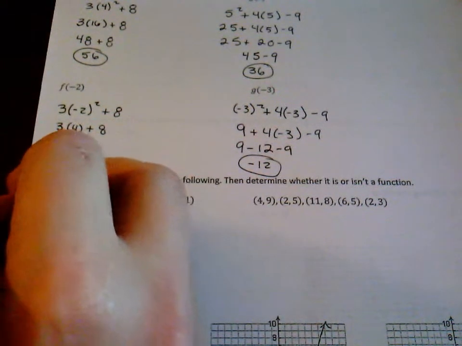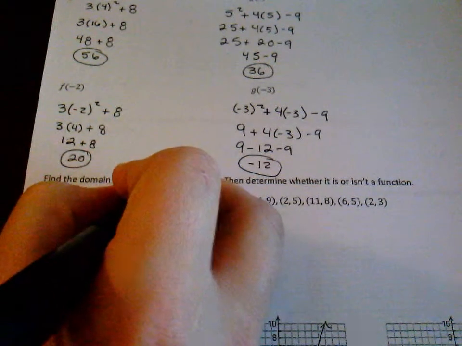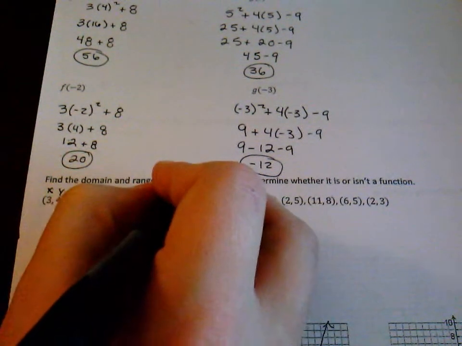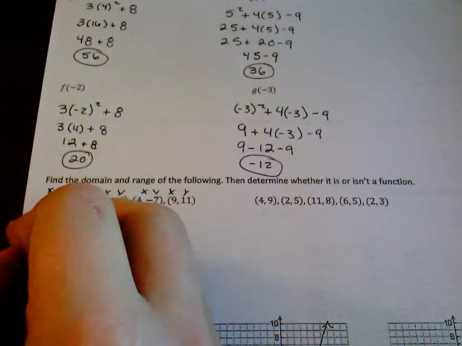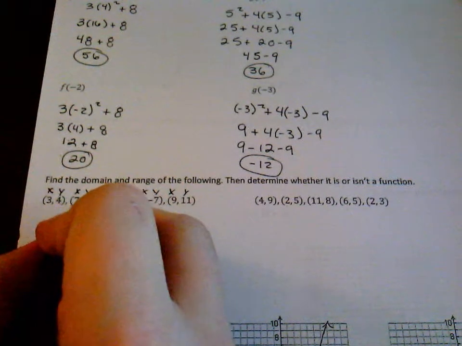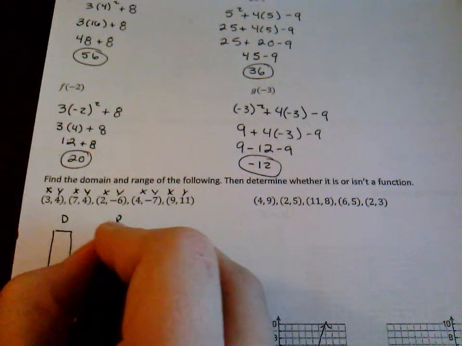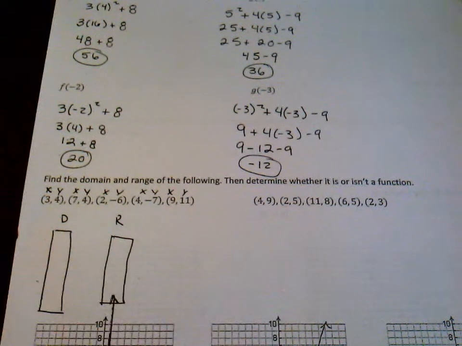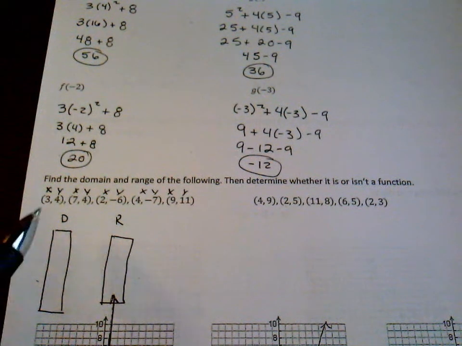So I'm going to label all these X and Y. So the domain is all the X's and range is all the Y's. The only catch is that the domain needs to be all the X's in order from least to greatest without repeating. So we have a 3, a 7, a 2, a 4, and a 9. None of those repeat. So we're going to do it from least to greatest.